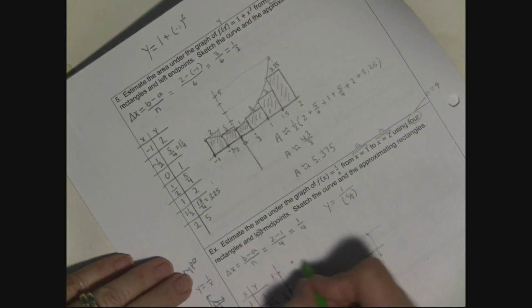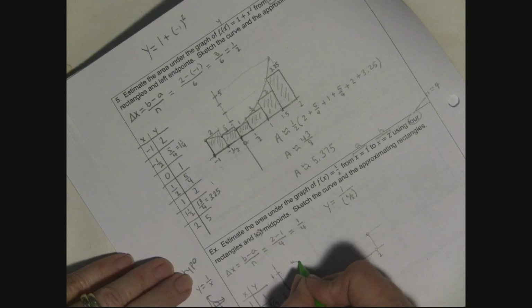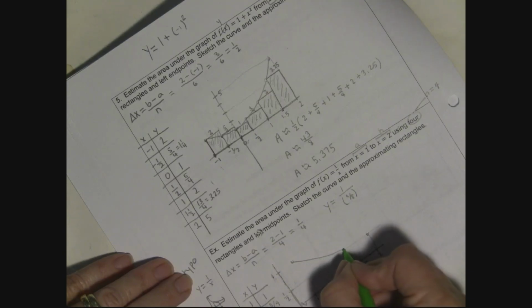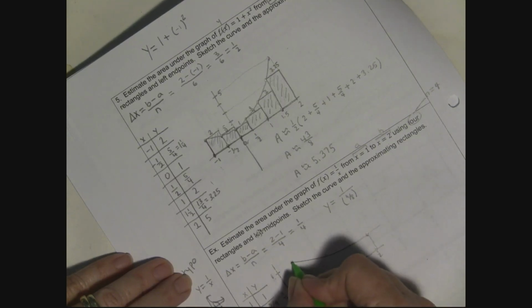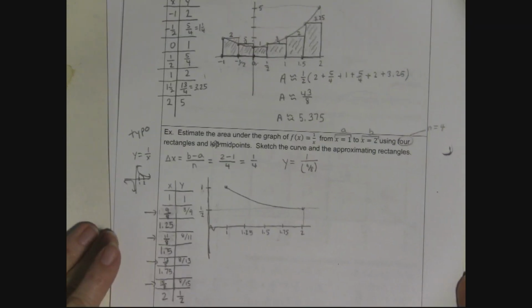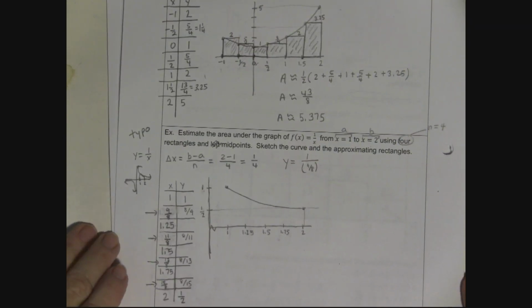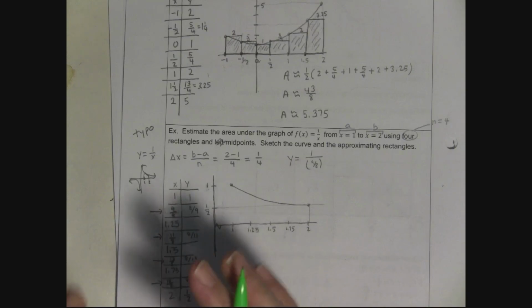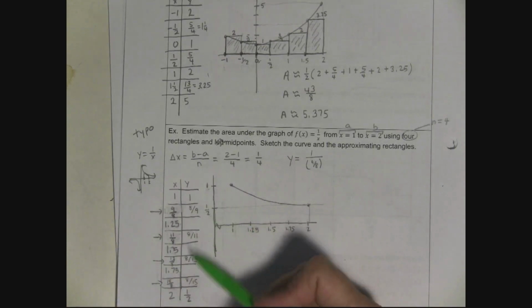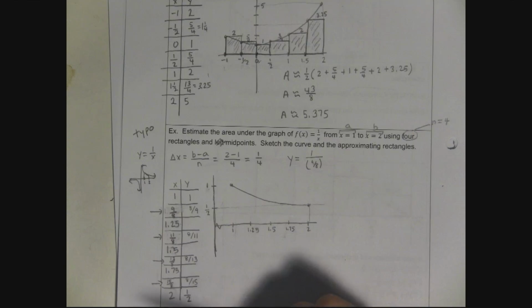So just to the best of my ability, I'm going to draw the curve in here, like that. Okay, so now I've got the curve drawn there. All I use to draw the curve is basically what it looks like and the endpoints. Now I'm going to put the rectangles on there, right?